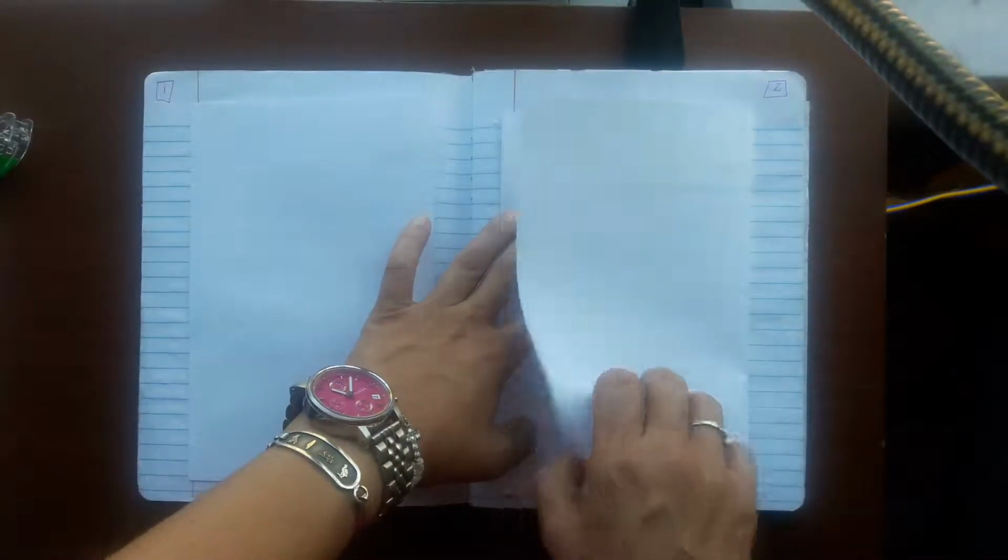This is divide in integers, and you're going to set it up next to the multiplication one. Just fold it in half when you put it in your book when you're done.